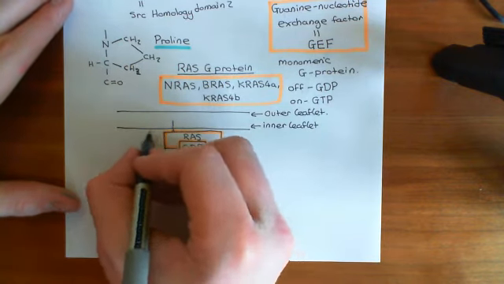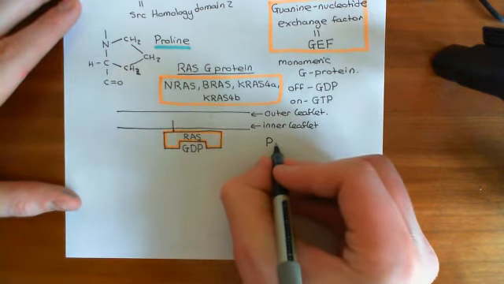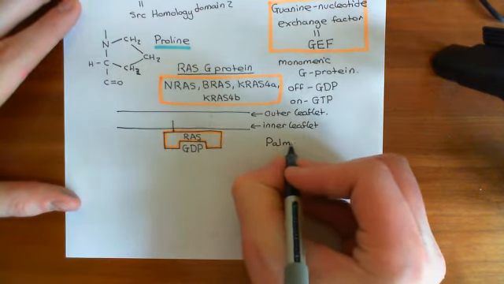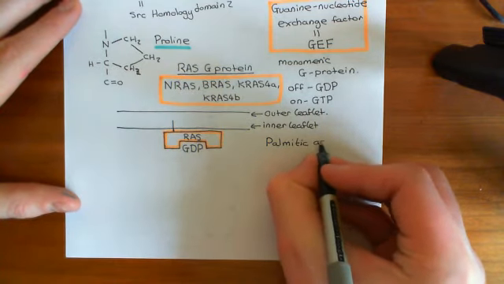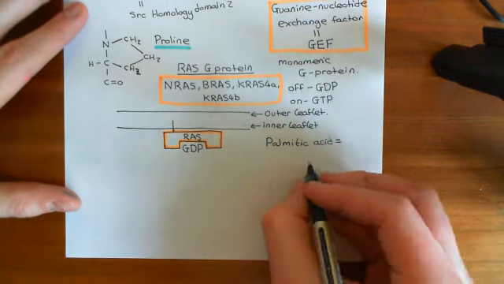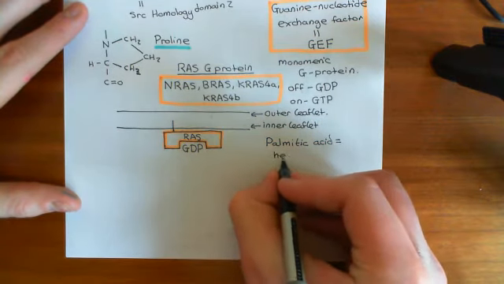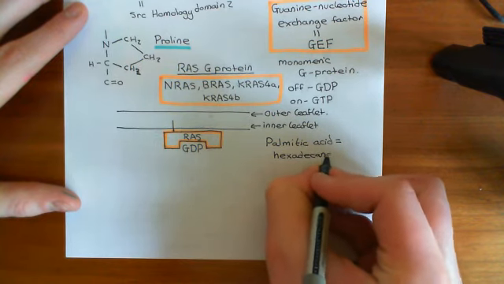Okay, so what is this lipid moiety? Well, basically, it's a palmitoyl group. Now, what does it mean to have a palmitoyl group attached to you? Well, for that, I need to explain to you what the structure of palmitic acid is. Palmitic acid is the old name for a molecule that would now be called hexadecanoic acid.